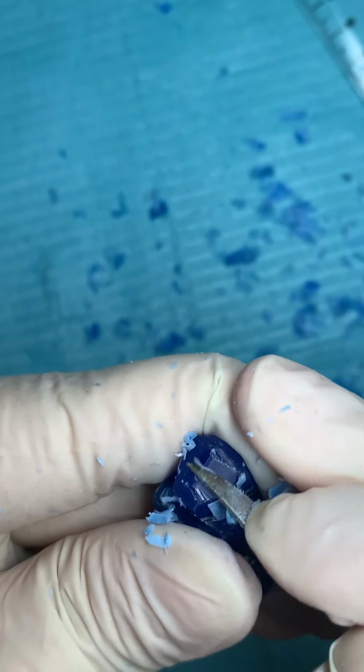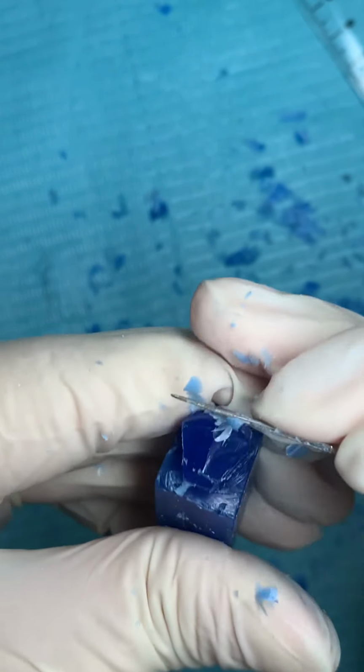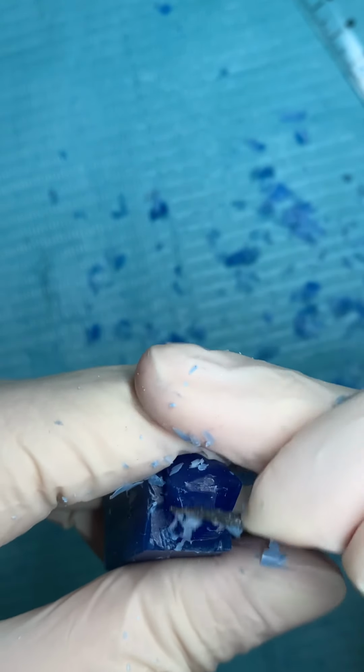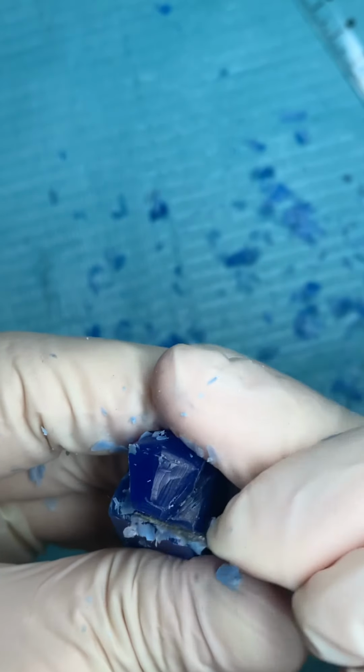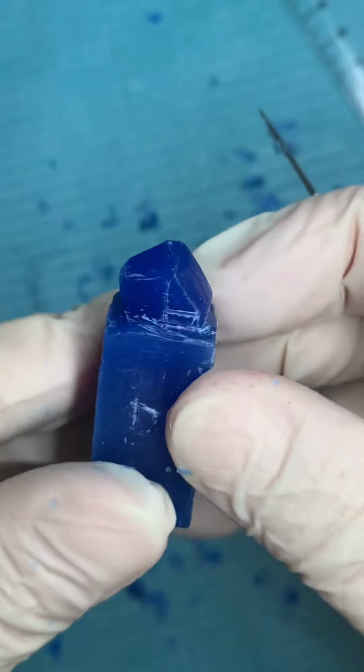And remove the excess wax in the middle part like this, so that the connecting wax between the buccal and the lingual cusp forms a sloping plane like this. See?